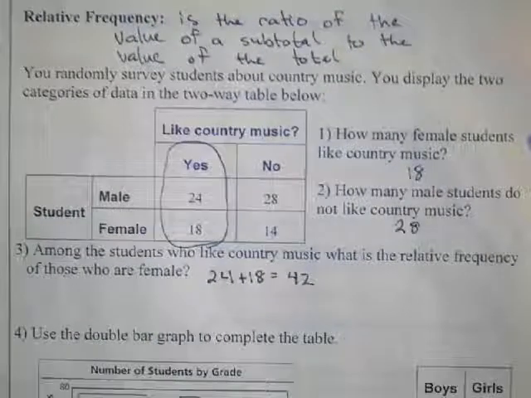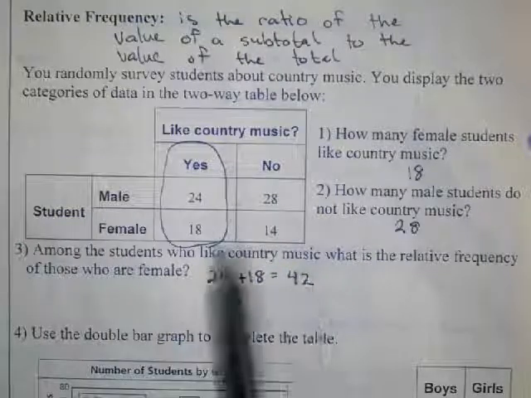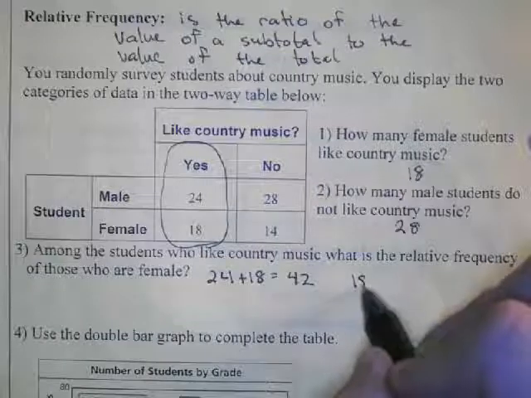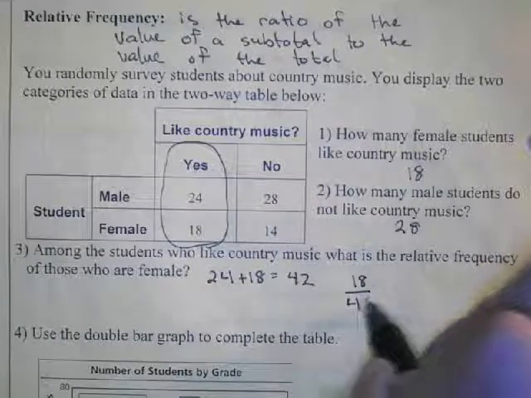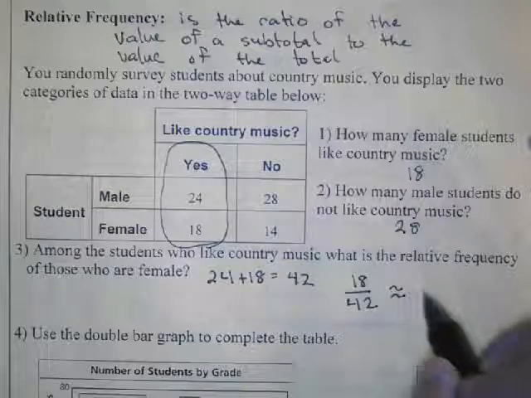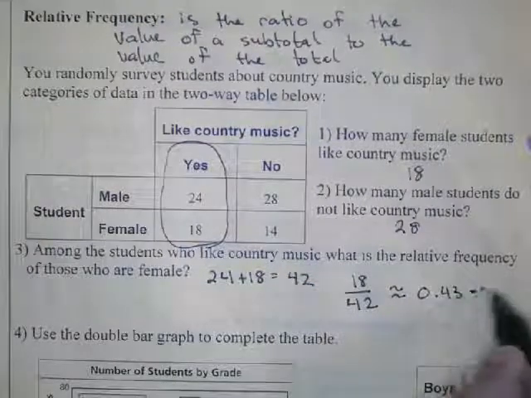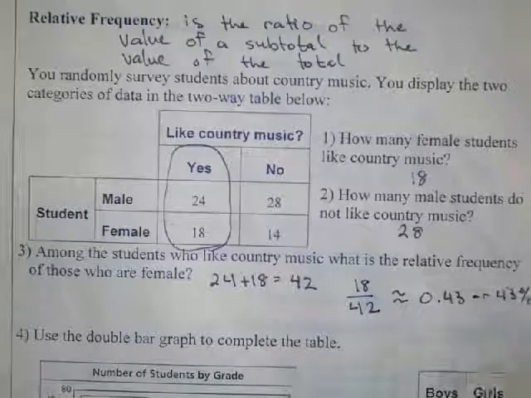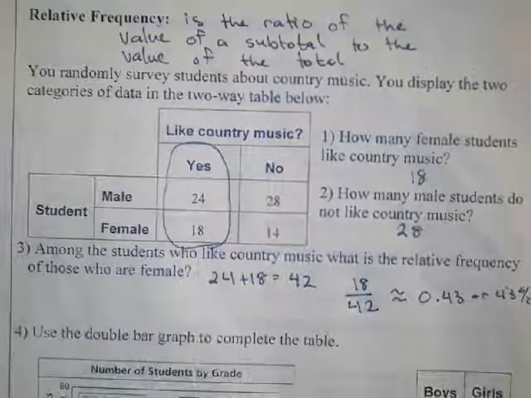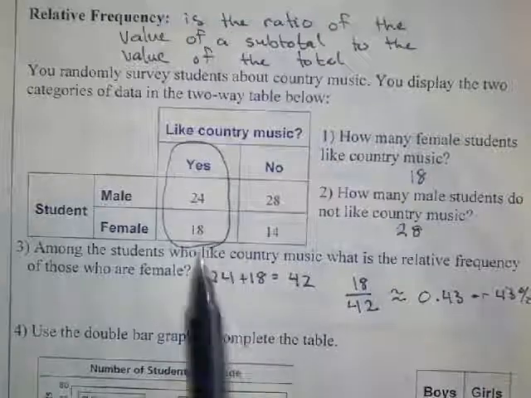And then I say, well, out of those 42 people, how many are female? Well, 18 are female. So to find the relative frequency, I would say 18 divided by 42 is approximately equal to 0.43 or 43%. So 43% of the people who like country music, so remember we're zoomed in on the country music, are female.